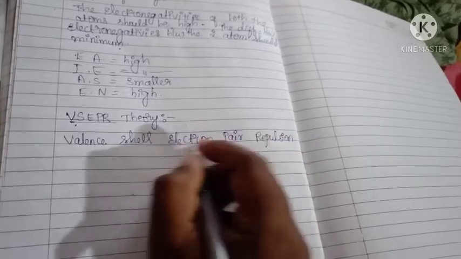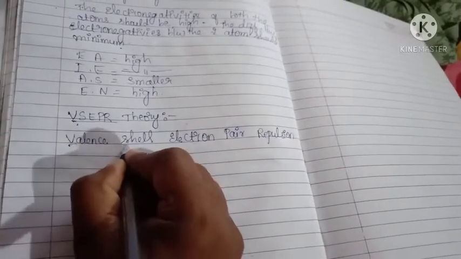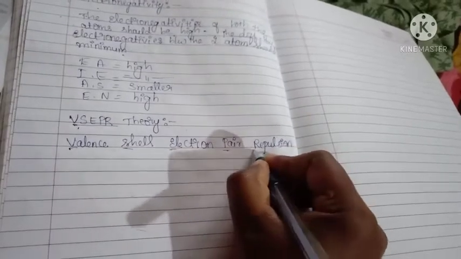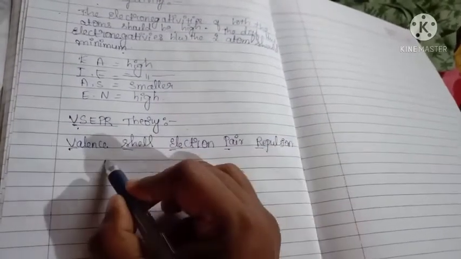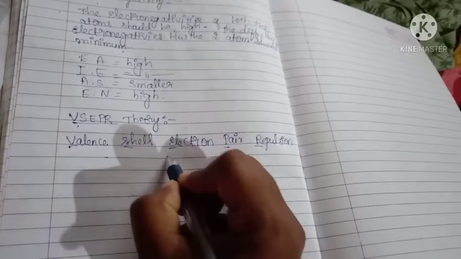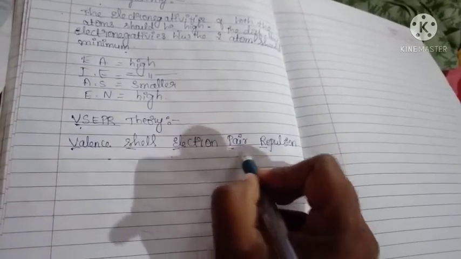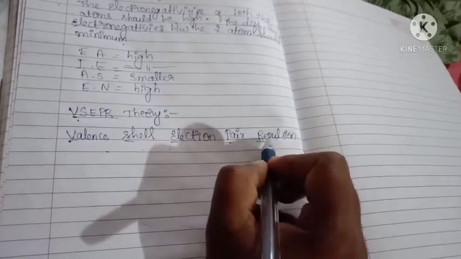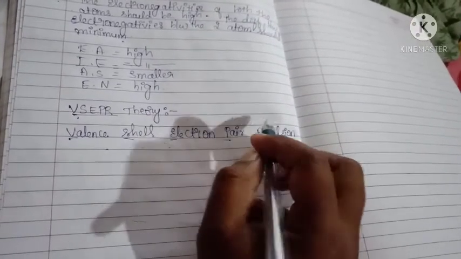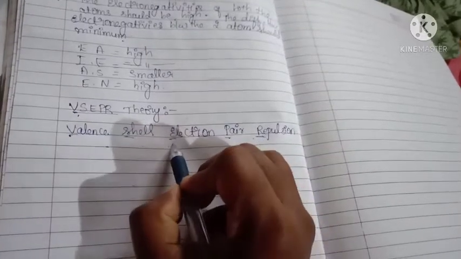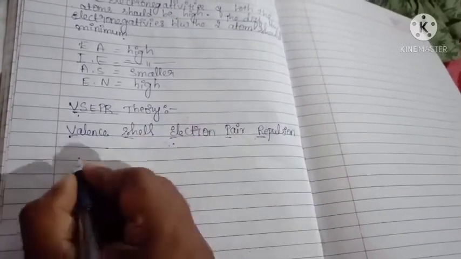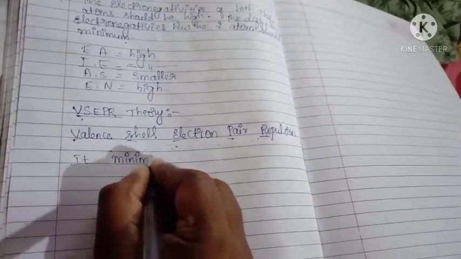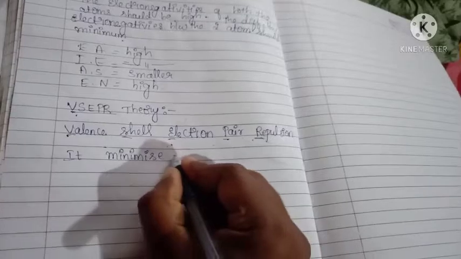Here, V means valence, S means shell, E means electron, P means pair, R means repulsion. The electron pairs are present in the valence shell, and there will be repulsion for the molecules. VSEPR theory minimizes that repulsion.